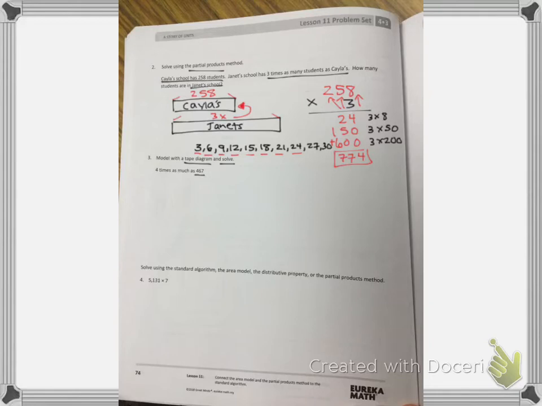So we have 467. And they are saying, hey, we got to figure out something that is 4 times as much as this tape diagram. So in order for us to solve, we are going to multiply 467 times 4.